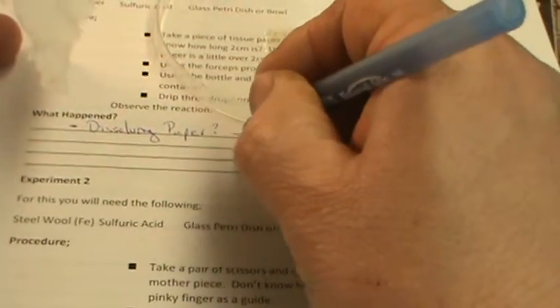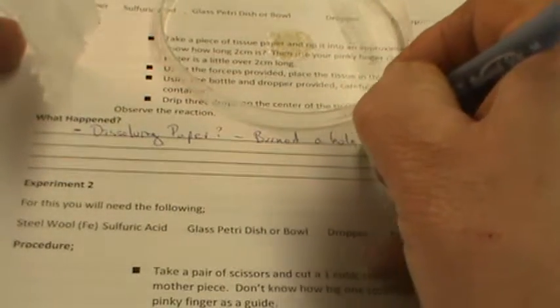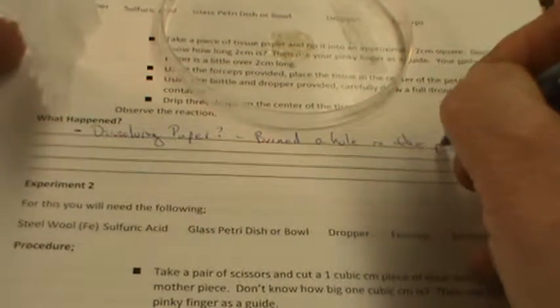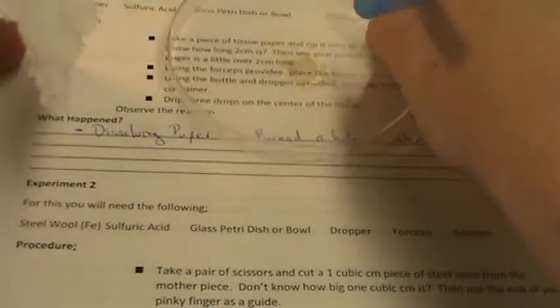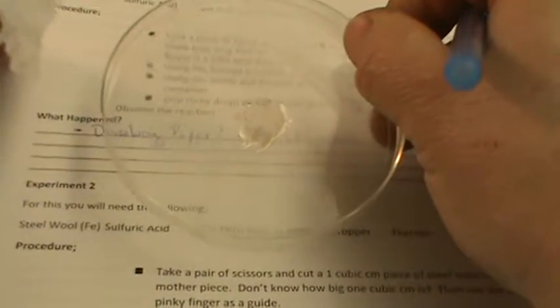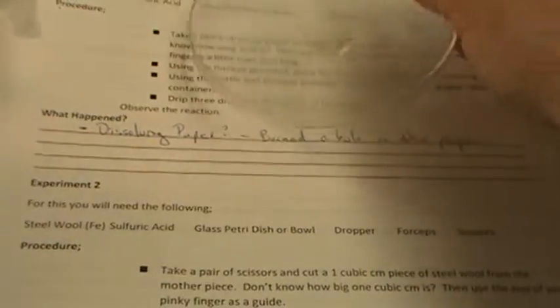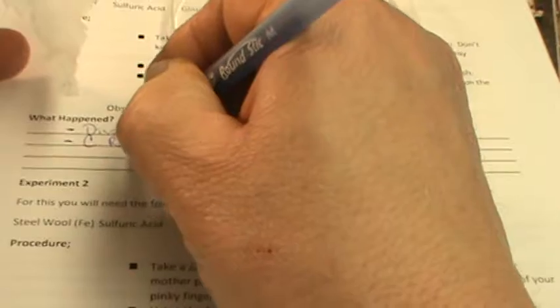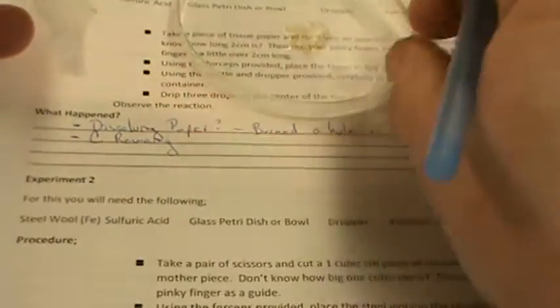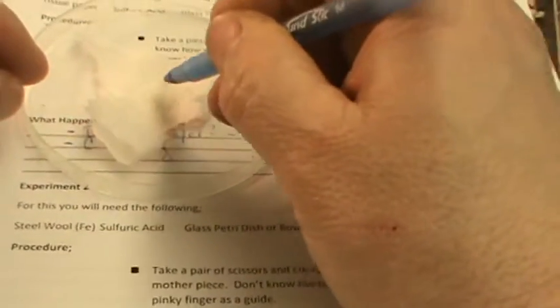So we burned a hole in the paper. And here in the middle, we have some little black specks and brown specks. Let me put that underneath so hopefully you can see some of it a little better. Those black and brown specks are carbon remaining in the acid, the carbon that was left behind. I'm going to put that back in and we'll let it dissolve some more.